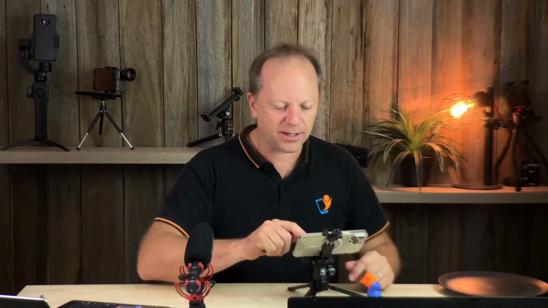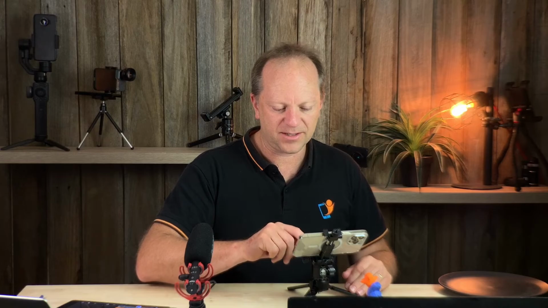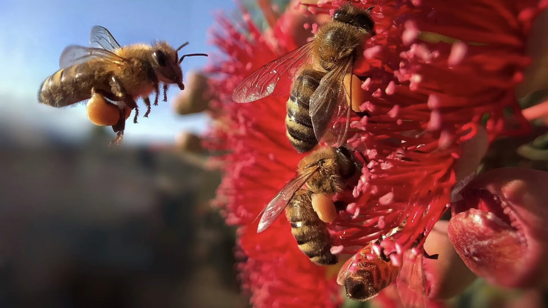Now, from a practical point of view, you're thinking, why would you want to do that? Well, let's switch this around, and I'll make ISO auto, and then the seconds I'll play around with. Now, if you're chasing bees around the backyard like I do, you want to have a nice fast shutter speed so that you can freeze that action. So for me, the best shot is when I can get them in between flowers flying, and you're going to get their legs just dangling.